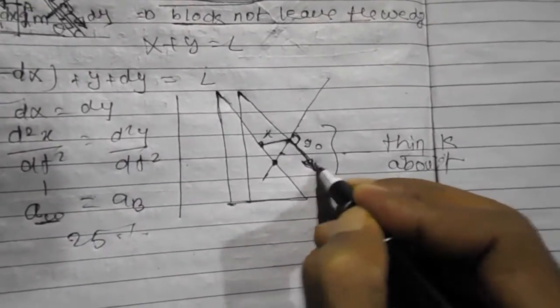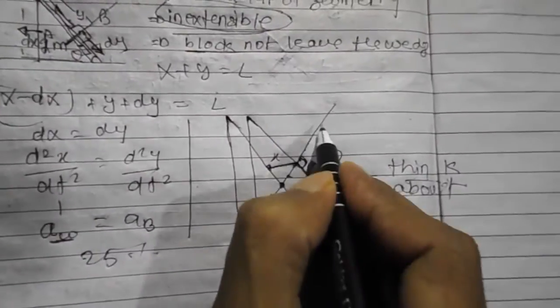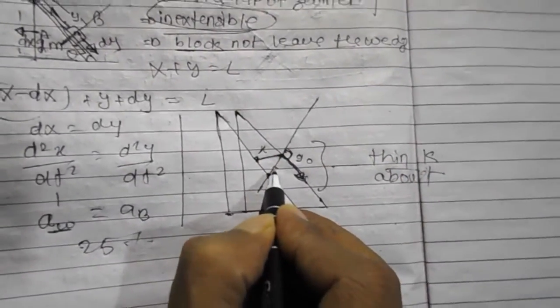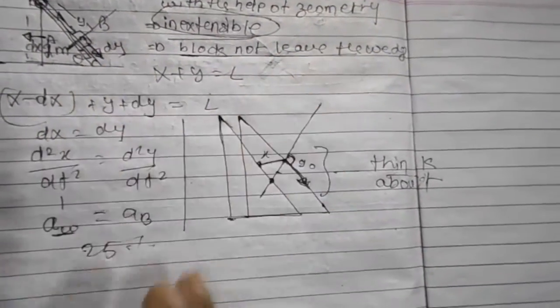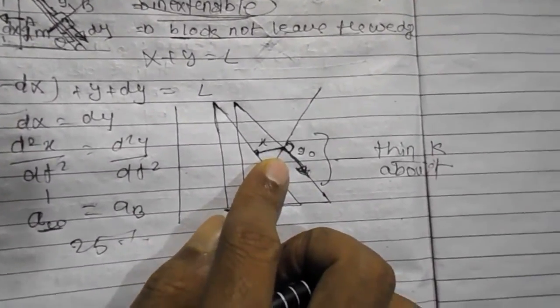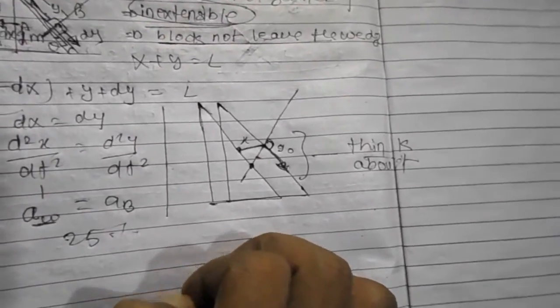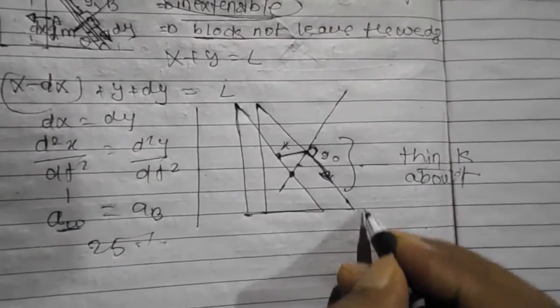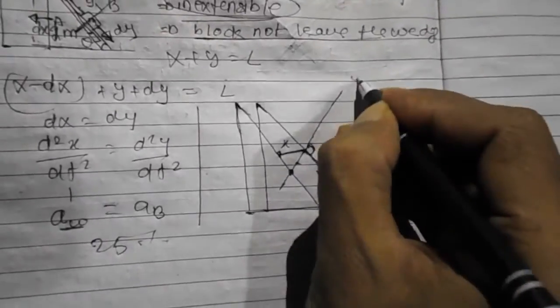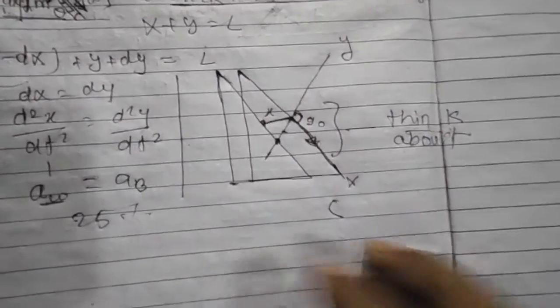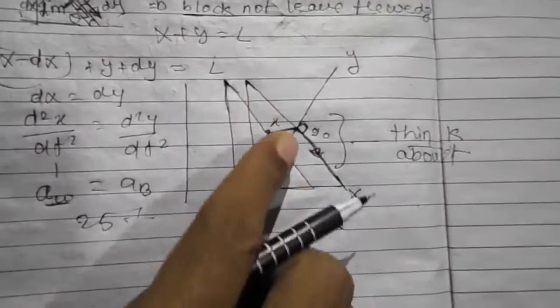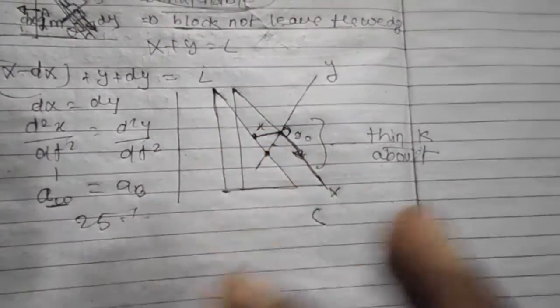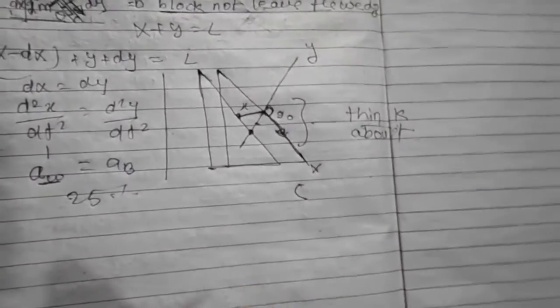It may travel along this by whatever amount, but along this vertical axis it cannot be here. It must be here. If it is here, then this block will leave this wedge. So to realize this, let me name this the x-axis and this y. At first look it may look strange, but this is physics.